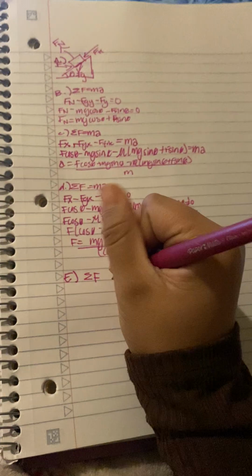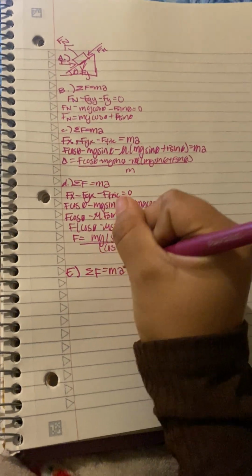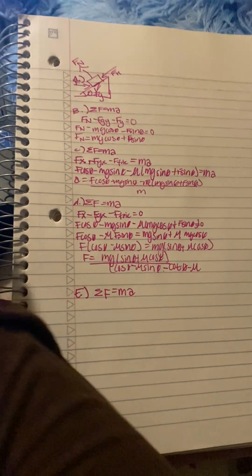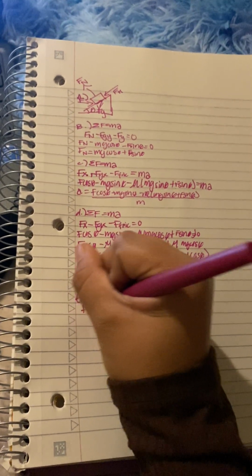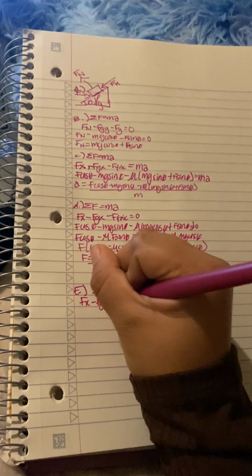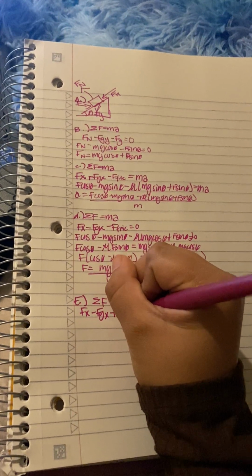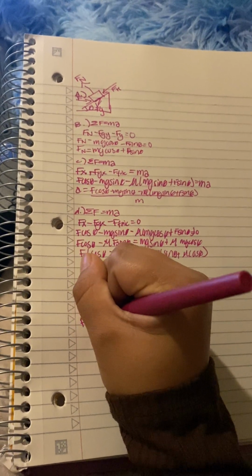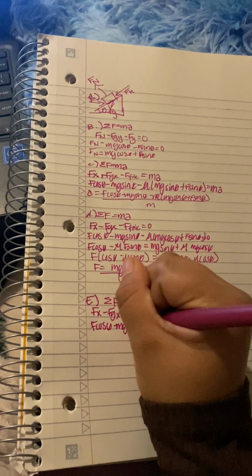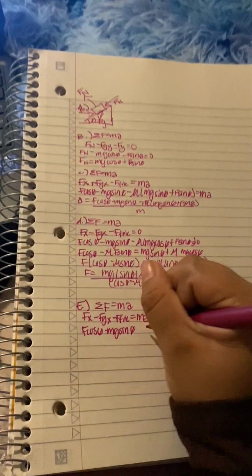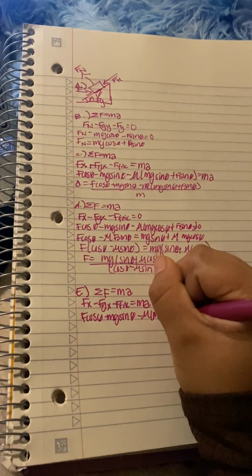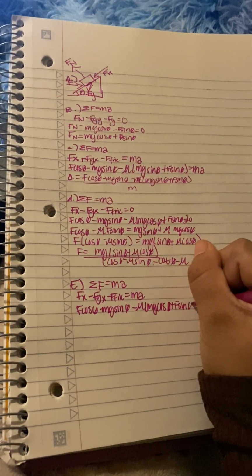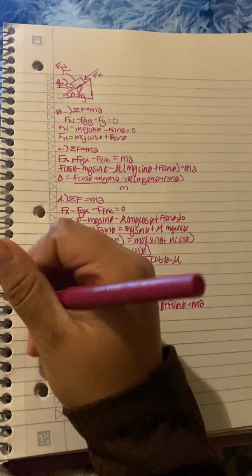For part E, we have the net force equals mass times acceleration. For the forces acting, we would put F of x minus Fg of x minus F of friction equals mass times acceleration. F of x is F cosine theta, minus mg sine theta, minus mu times (mg cosine theta plus F sine theta), which would equal mass times acceleration.